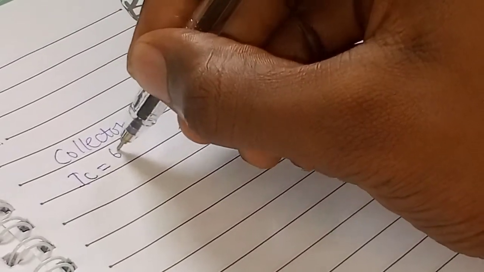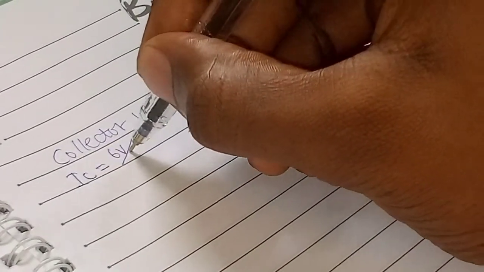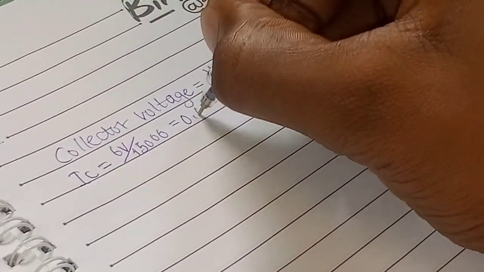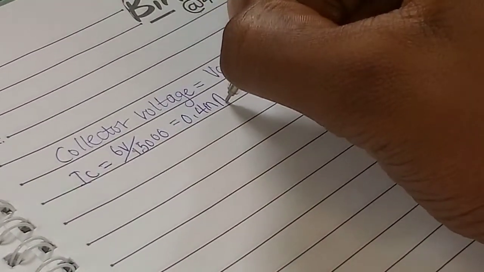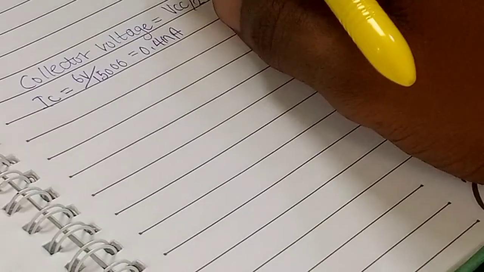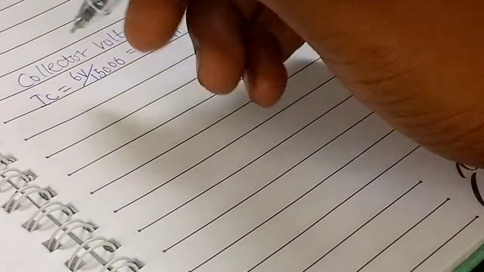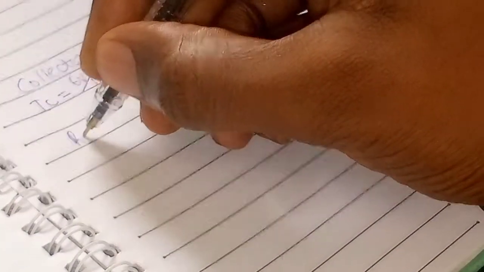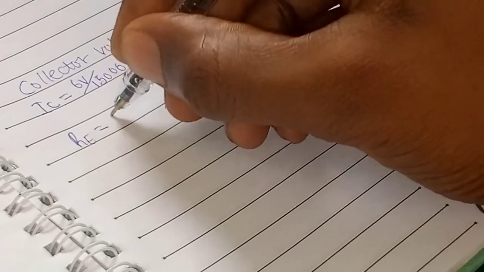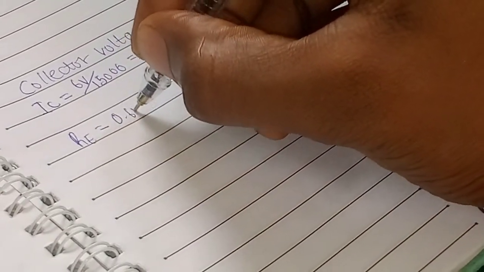Now the collector current will be still Ohm's law calculation, which is VC over RC, which will be 6 volts over 15,000 ohms, and it results to 0.4 milliamps. Since the current flowing through the emitter is the same as, or very close to, the collector current, we can now calculate our emitter resistor.